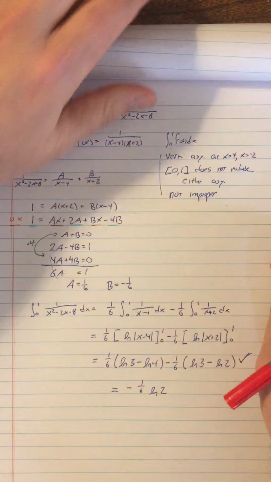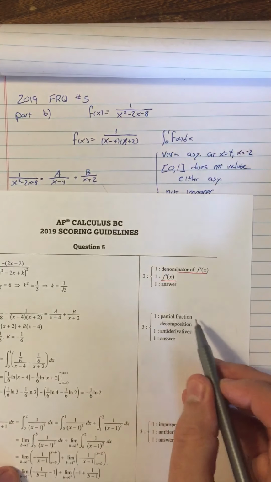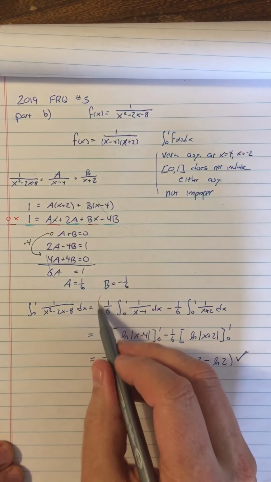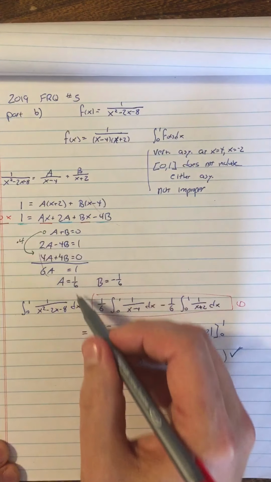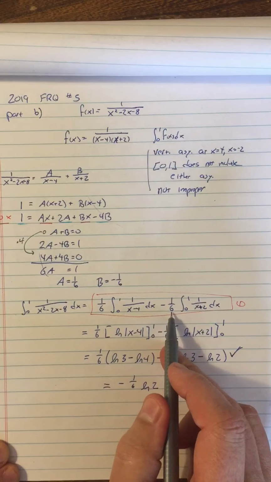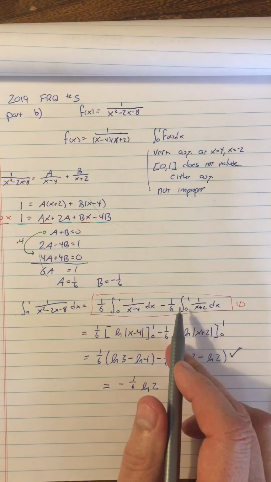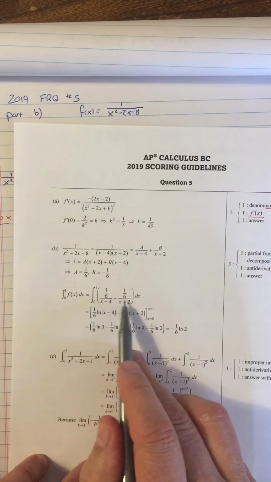All right, and then for part B, we got 1 point for the partial fraction decomposition. So that means this. As long as we got this, that's our first point in the whole thing. So we have to get all of this work right. We have to have the right coefficients. You could have the 1/6 in the top. I think they do it that way. So this is what I was trying to avoid by pulling the 1/6 out.